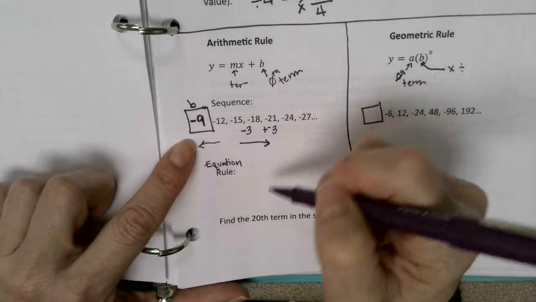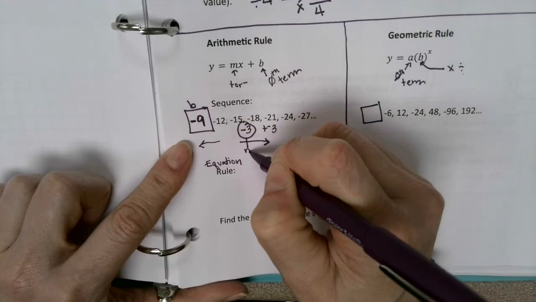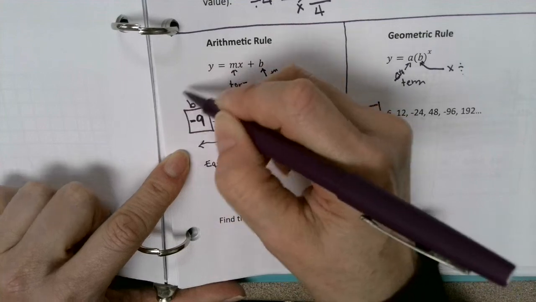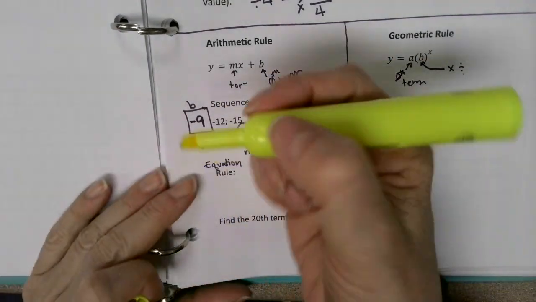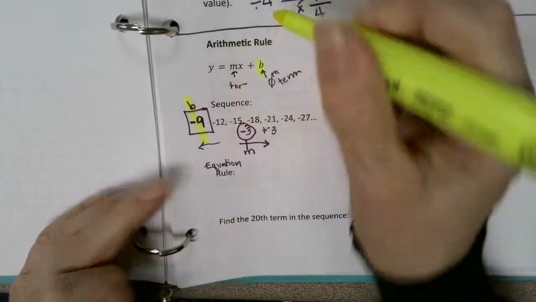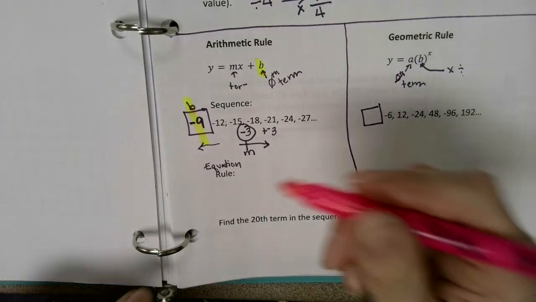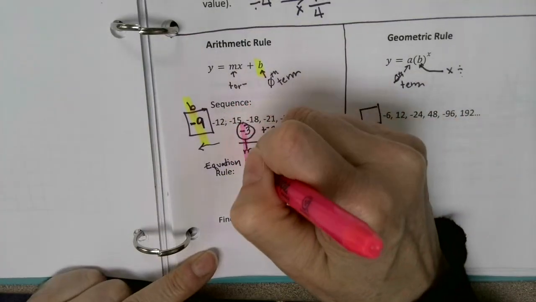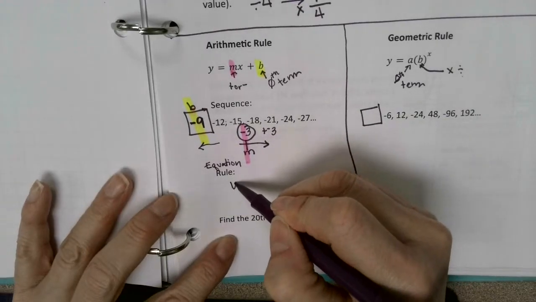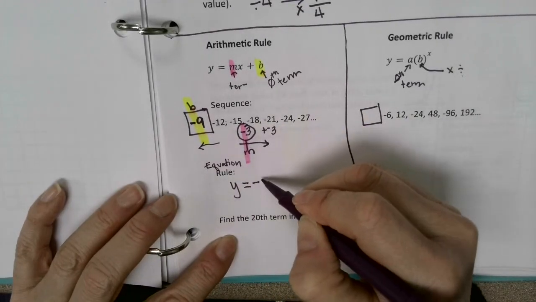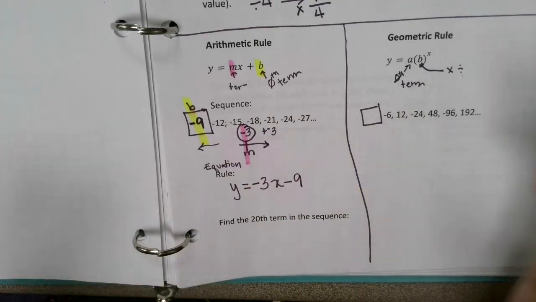So now, I'm going to write my rule and say this is my common difference. This is m. This is where it starts. That's b. 0th term. And common difference. So I write y equals negative 3x minus 9. You could say plus negative 9 if you want.